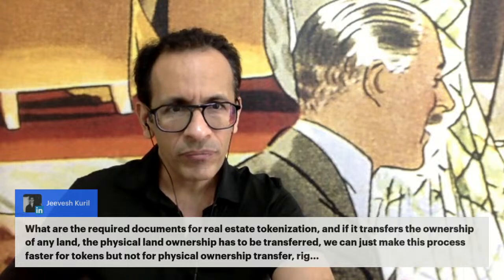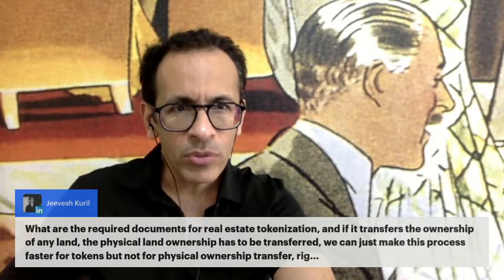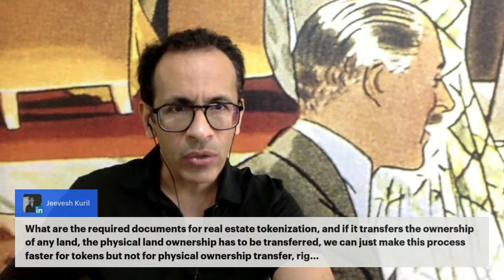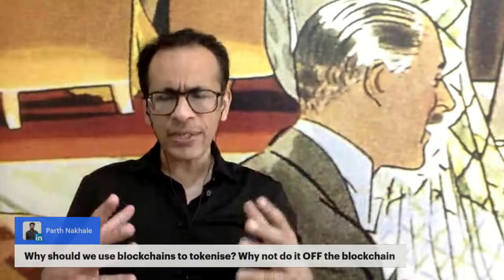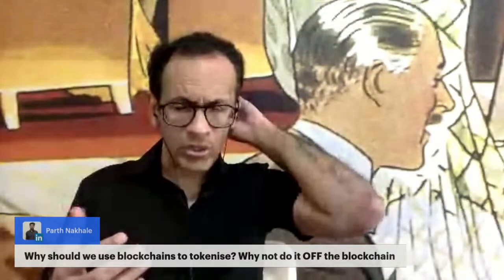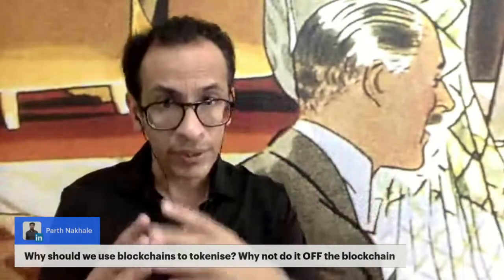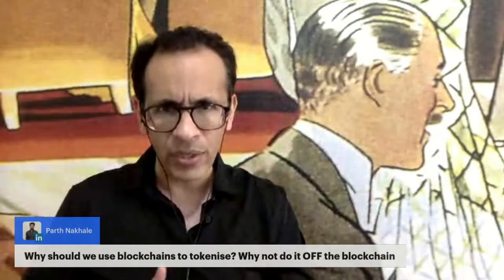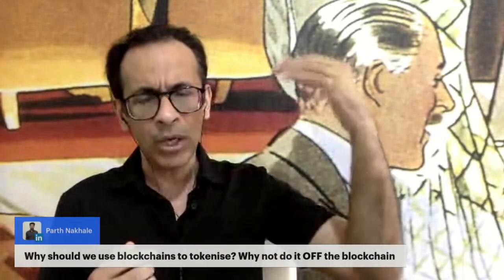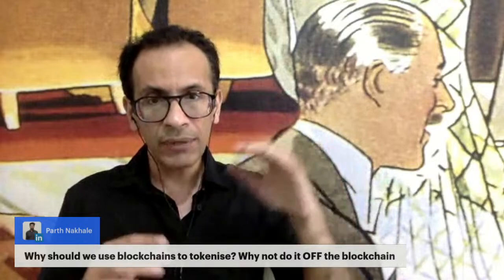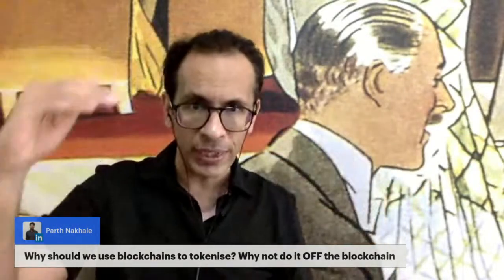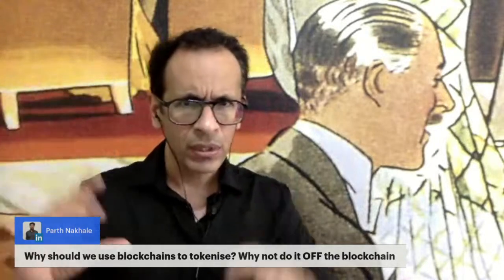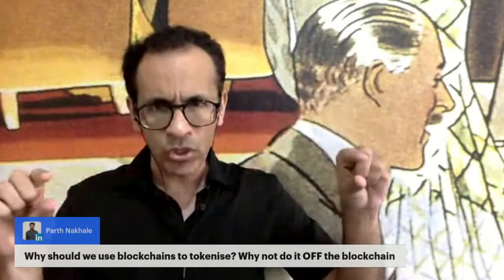Okay. Why should we use blockchain for tokenization? Why not do it off the chain? Sure, that's a very good question. So when we talk about things like shares that are not on the blockchain, that are happening on conventional technology, definitely you can do tokenization on that. But blockchain brings in certain advantages. Firstly, it cuts out a lot of the intermediaries. So you don't need so many intermediaries which are there in the stock market. You can replace them with blockchain.